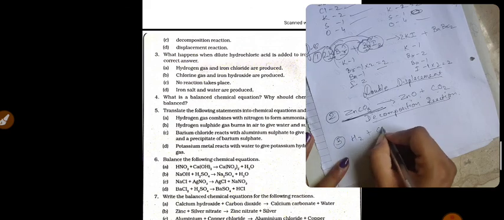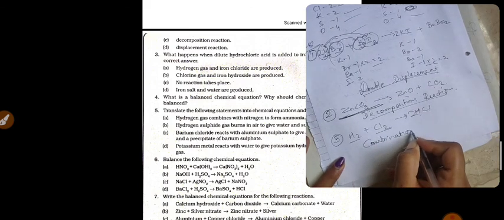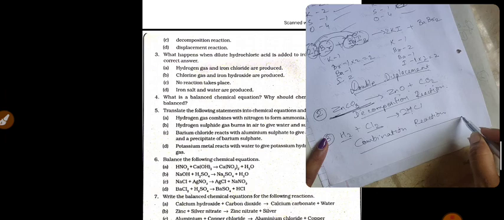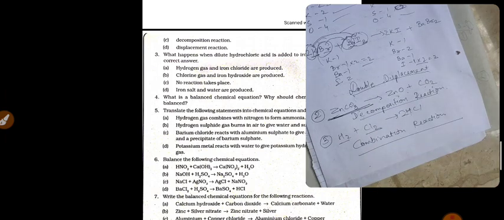Now hydrogen plus chlorine gives hydrogen chloride, H2 Cl2, here multiply by 2. Now this is balanced, and this is a combination reaction. Two or more reactants combine together to form a single product. So that is combination reaction, opposite of decomposition reaction.